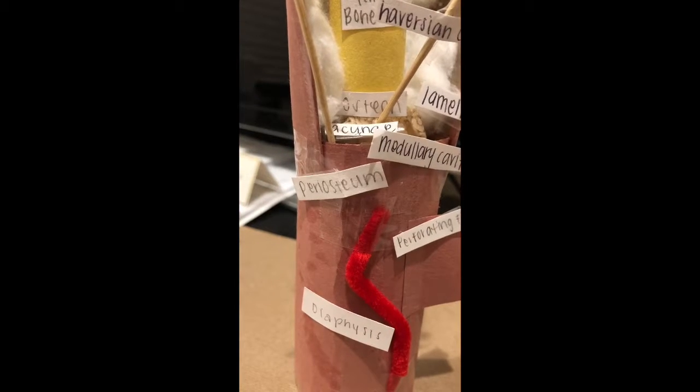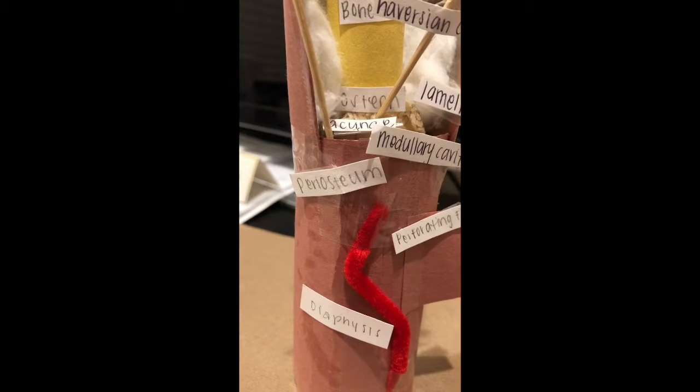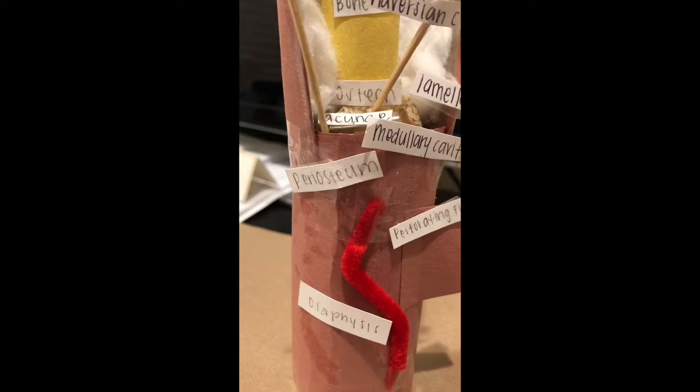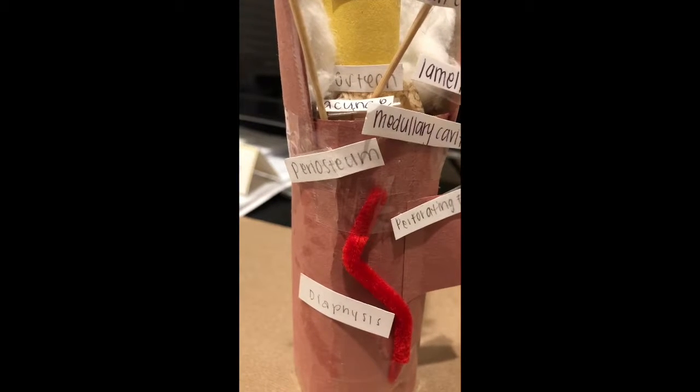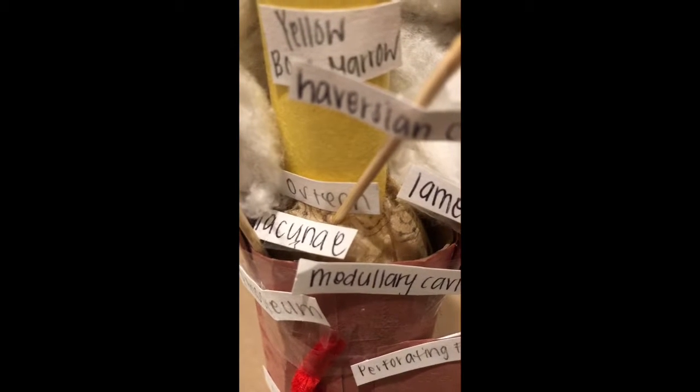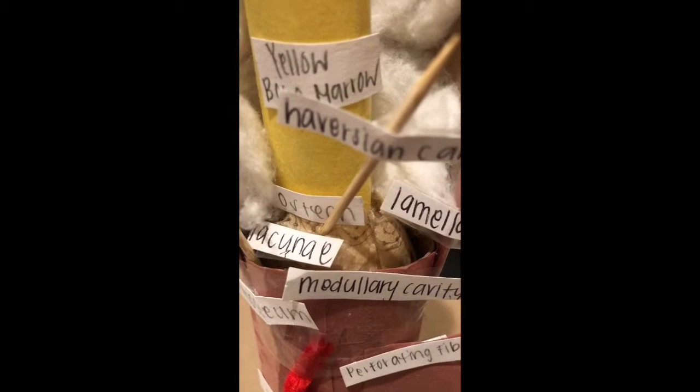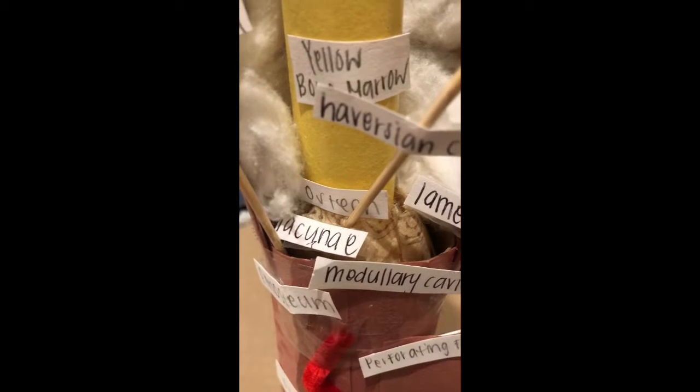The periosteum is located around the bone, and it serves as protection as well as a channel for the blood supply and nutrients for bone tissue. For the lacuna, we put it right on top of the brown coffee filter, super close to the osteon. It is a small space, cavity, or depression. Its location is bone or cartilage, and the function is it contains osteocytes.